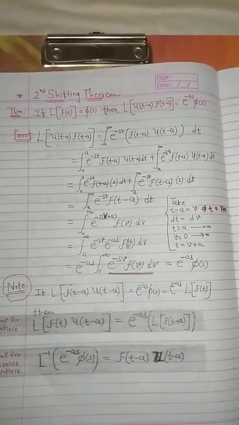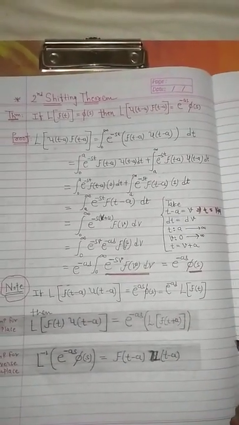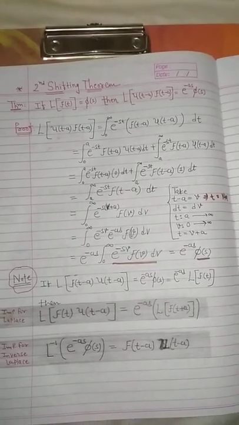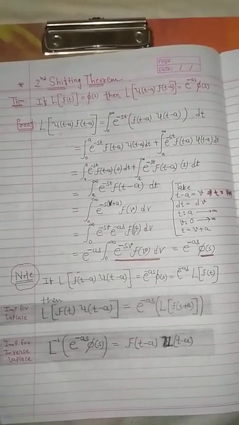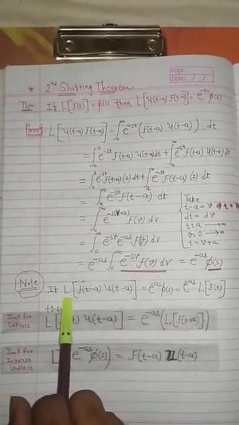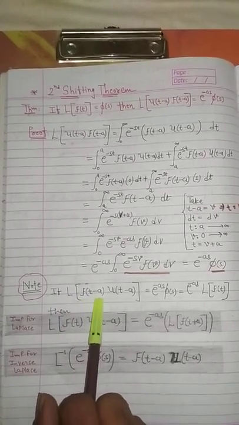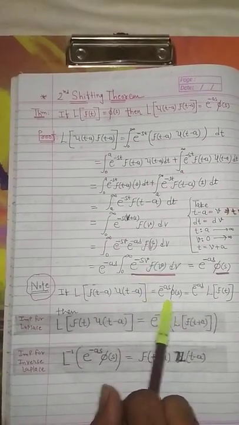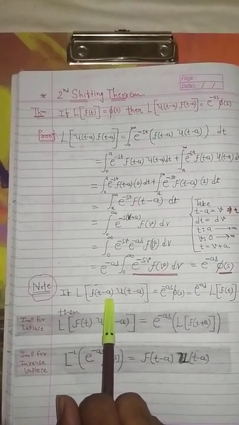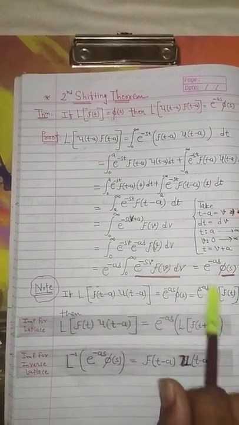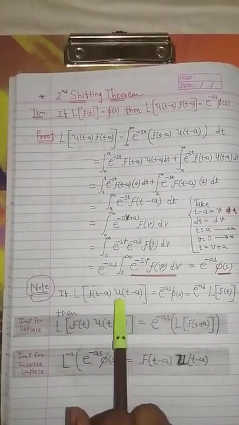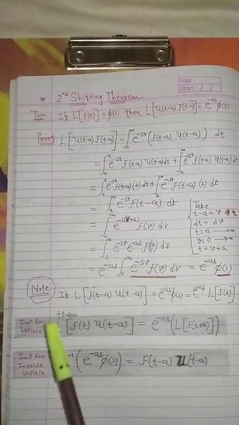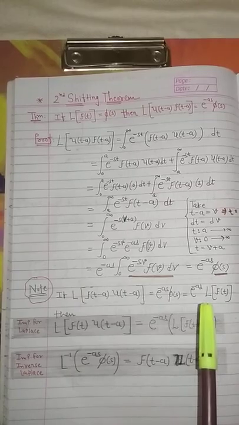This portion is the Laplace of f(t) or f(v). So here we will use this theorem in examples like this. This is our theorem: if the Laplace of f(t minus a) u(t minus a) equals e raised to minus as phi of s. This is our original theorem. So in this theorem, if we have f(t minus a), then we are taking here the Laplace of f(t). The unit step function is constant as it is, there is no change in the unit step function, but this function is f(t minus a), then on the right hand side we are taking the Laplace of f(t).